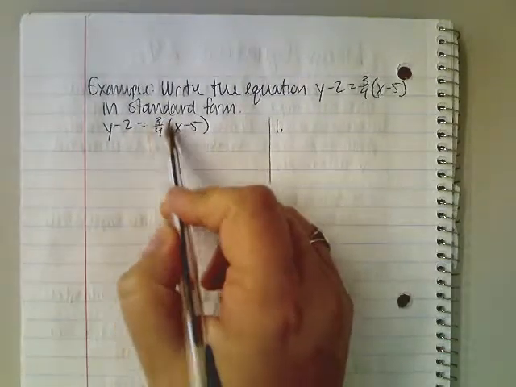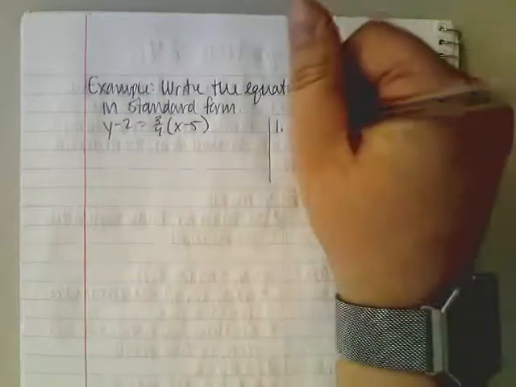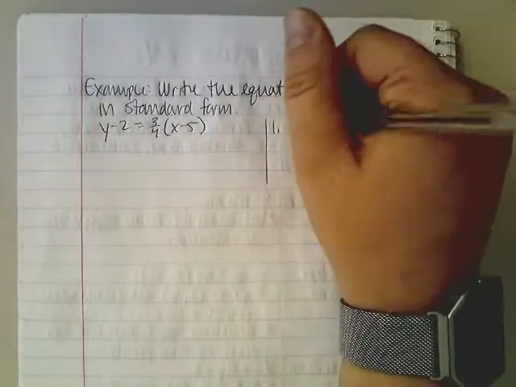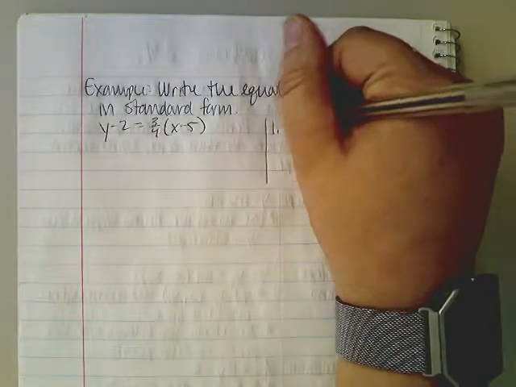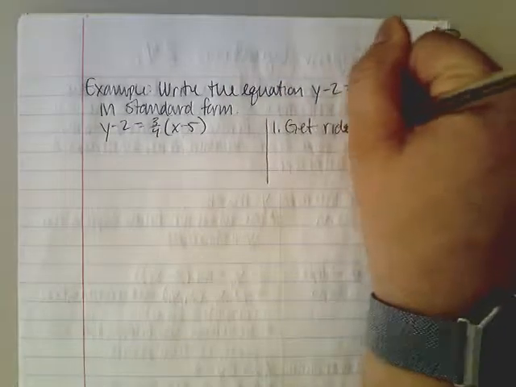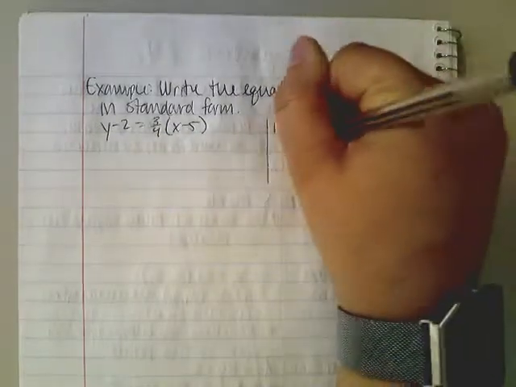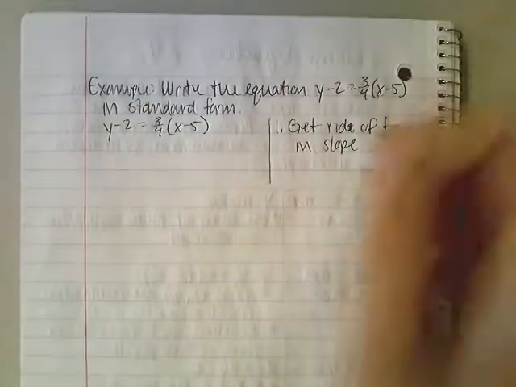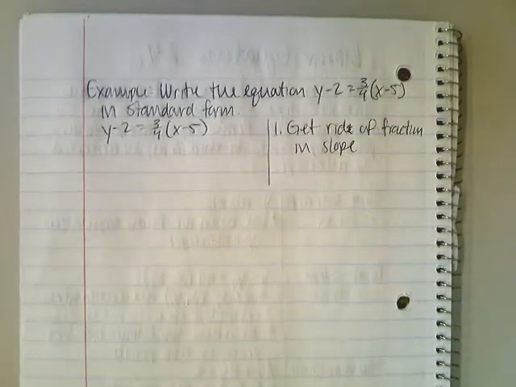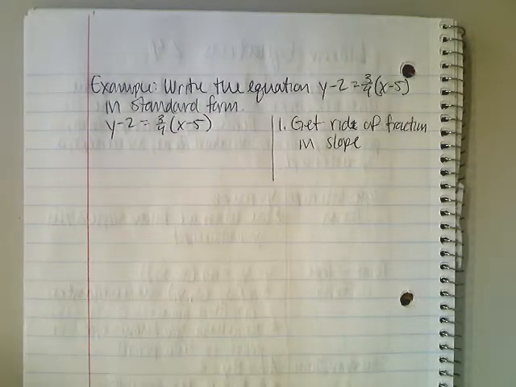So since our slope in this example is a fraction, we're going to first get rid of fractions in our slope. If we're starting with a fraction in our slope, our first step is going to be to get rid of it because I know a lot of you don't like working with fractions, so let's get rid of it.